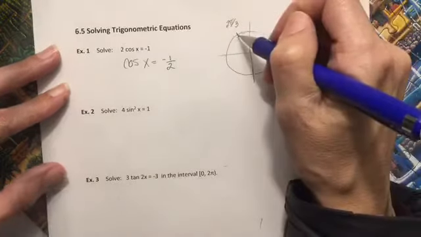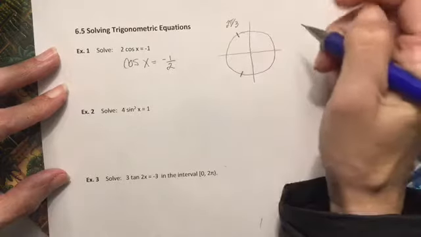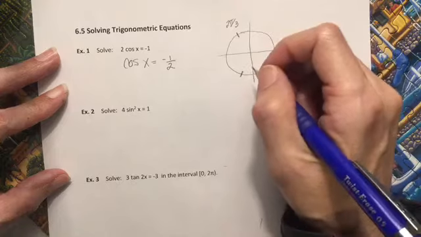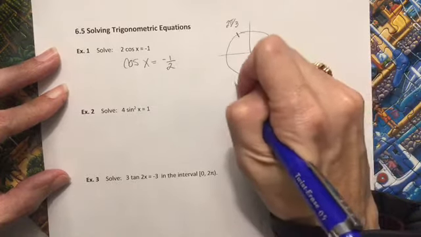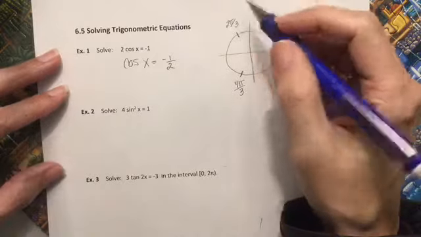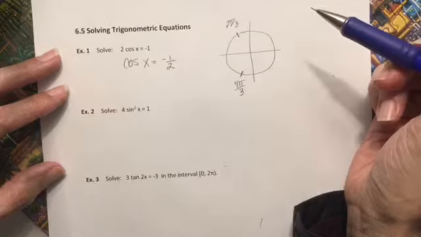Now the cosine is also -1/2 down here, and that is actually 4 pi over 3. So those are the 2 places where the cosine is -1/2.